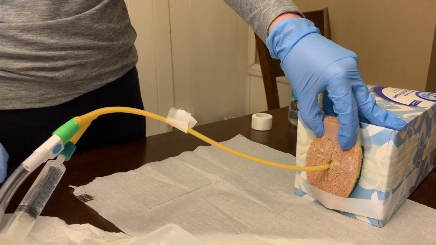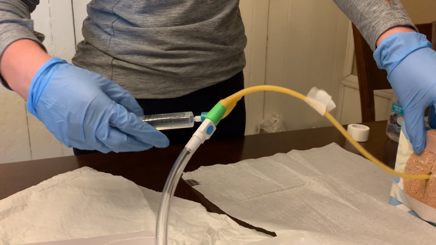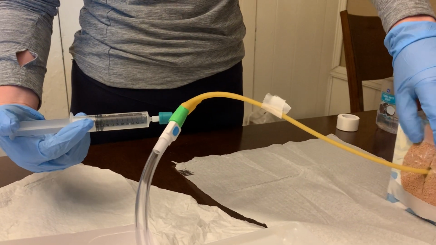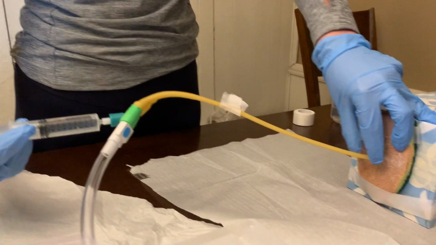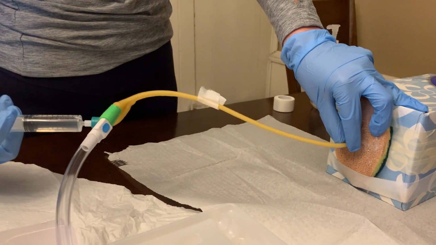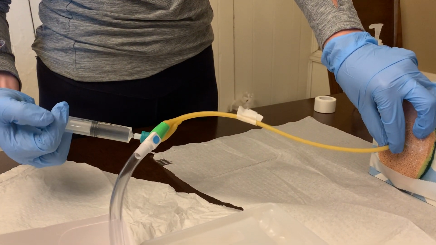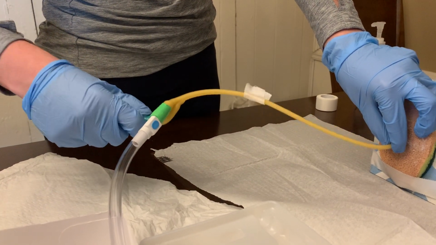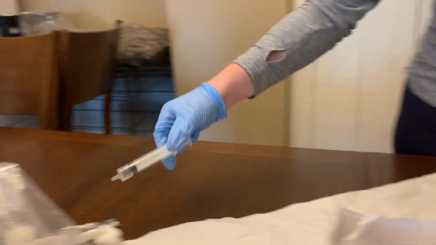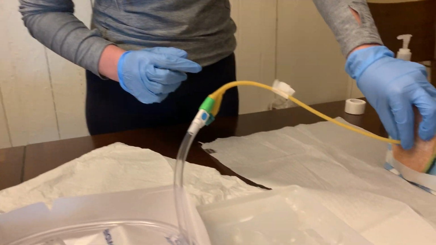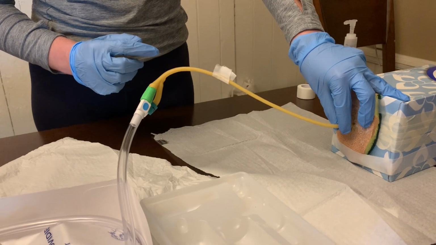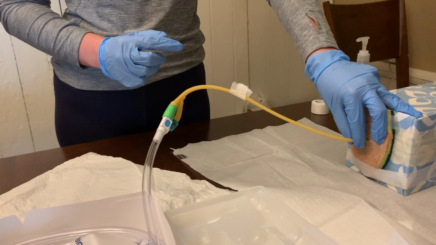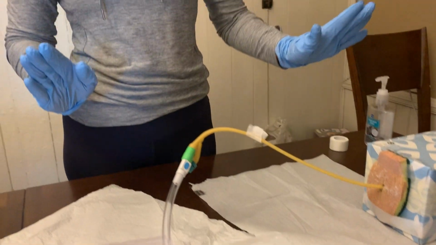Once that is in there, I will take my sterile hand to grab my syringe, and then using this other hand, I'm going to keep it on my patient's perineal area, but hold that tubing in place so I can inflate my balloon. Okay, so once that is done, I'm going to grab that syringe off and throw it away. And then I'm just going to give this a little tug to make sure that balloon is inflated. It seems like it's inflated. I've met the resistance there, so then I'm going to remove my hands from the area.